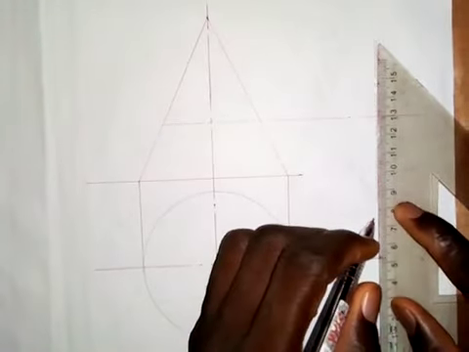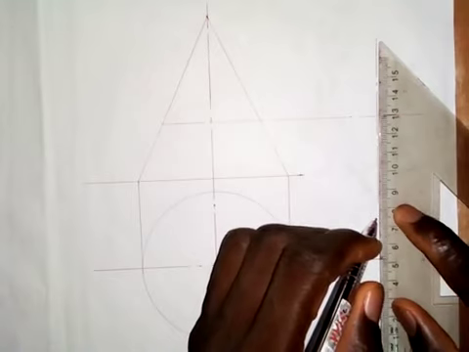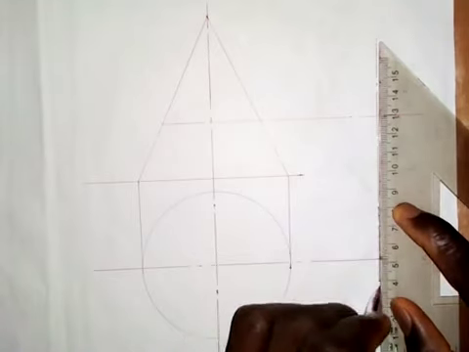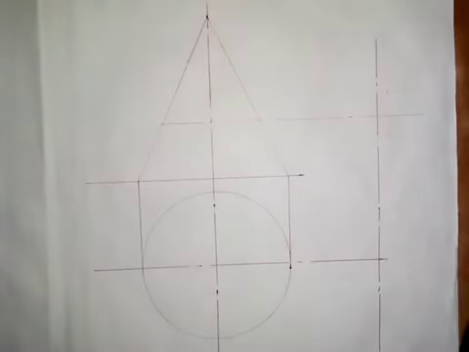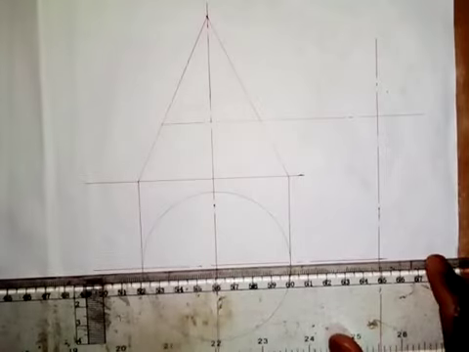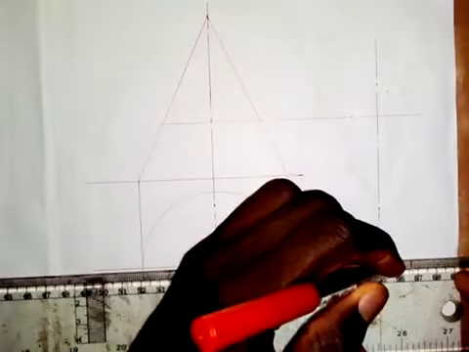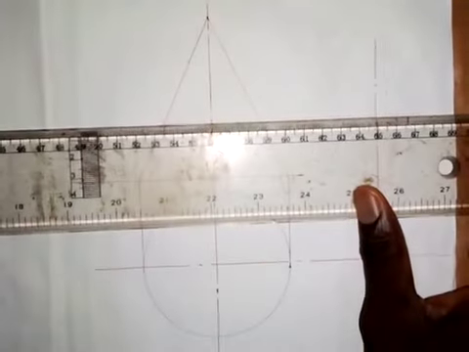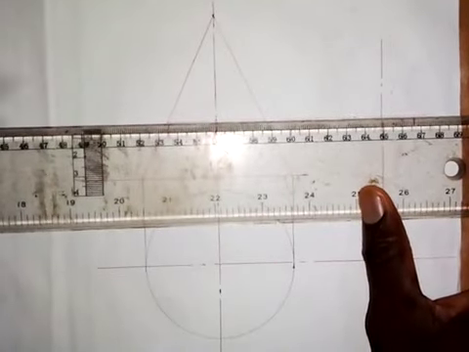So you see what I'm going to do at this end here. Now I need to extend this horizontal center line around here. I'll do the same thing just to extend it a little bit.